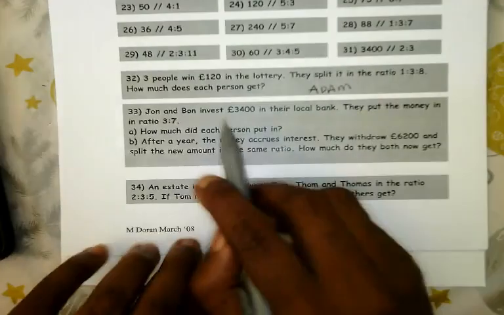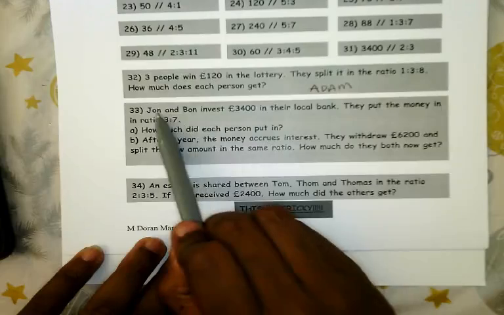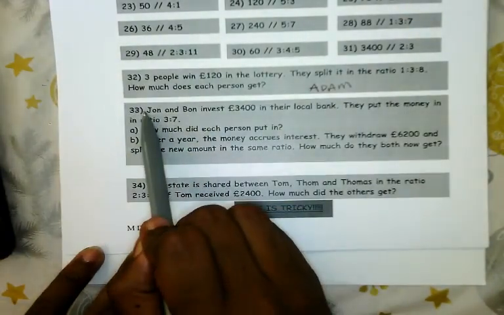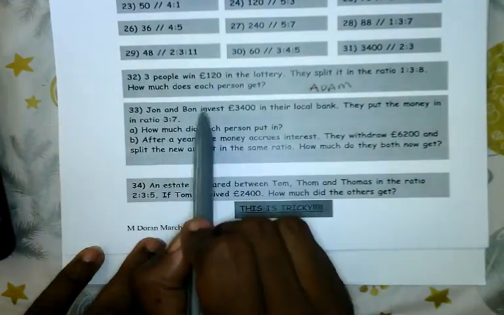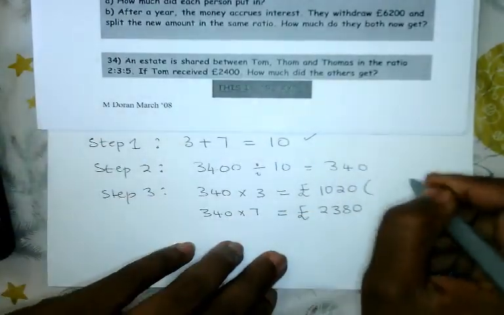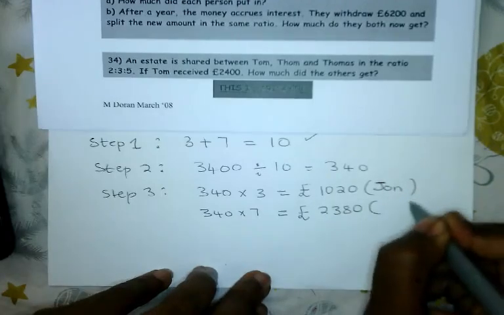So, the order is going to be the order of the ratio. Meaning the ratio for John is 3, the ratio for Bob is 7. So who contributed this amount? It's John. And who contributed the bigger amount? It's Bon.